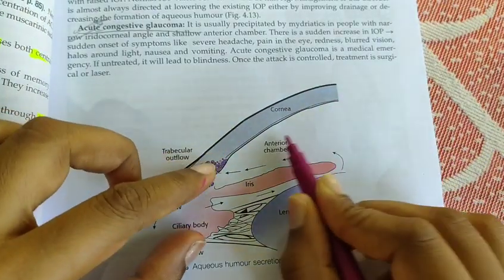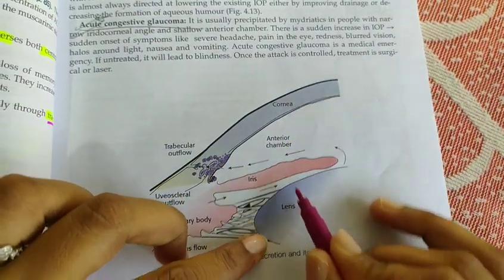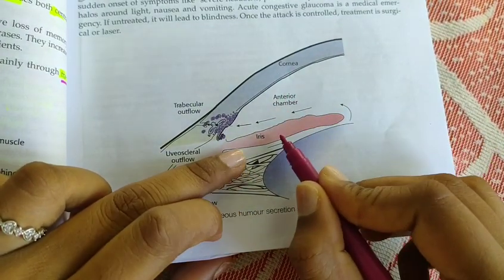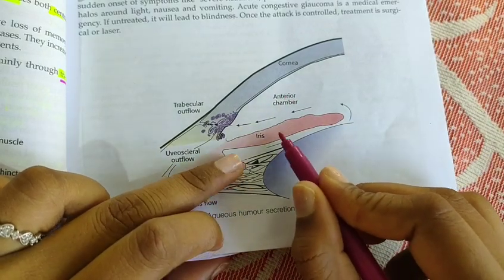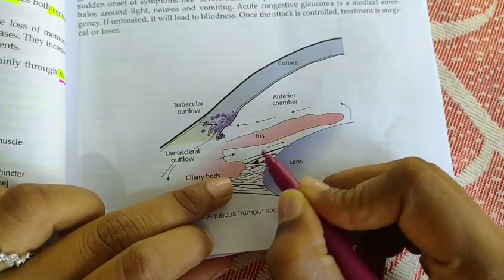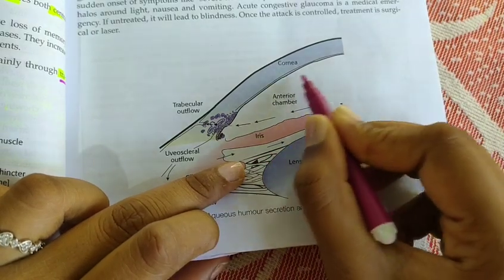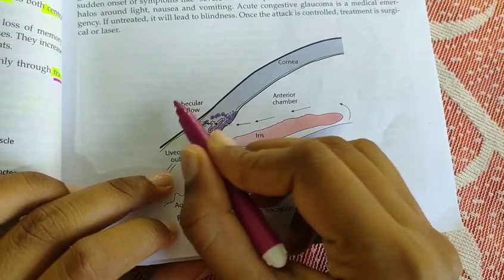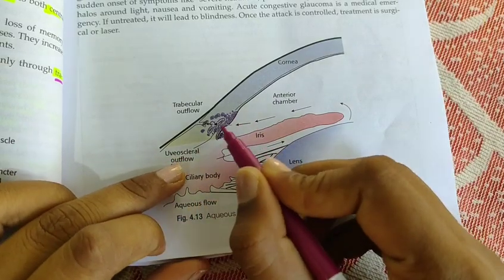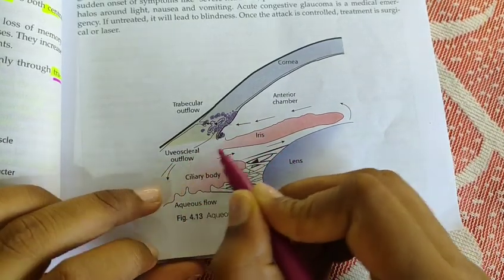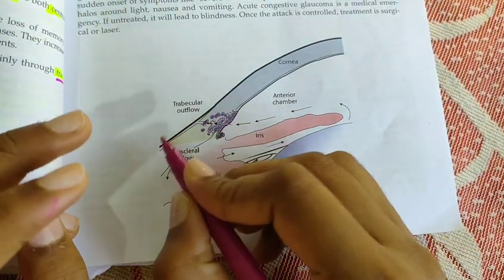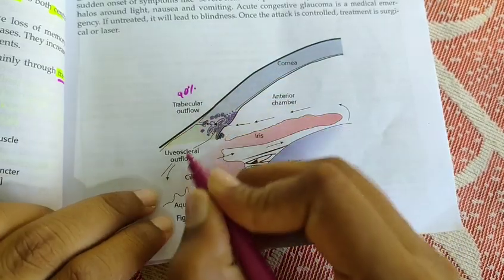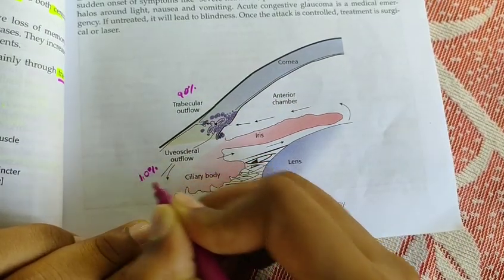This is the cornea. This is the anterior compartment. Behind the lens there is the posterior compartment. The anterior compartment again has two chambers: the anterior chamber in front of the iris and the posterior chamber behind the iris. After formation, the aqueous humor is present in both chambers. Then it is drained back into the trabecular meshwork, and there are two outflows: trabecular outflow and uveoscleral outflow. 90% of the aqueous humor is drained by the trabecular outflow, whereas 10% is drained by the uveoscleral outflow.